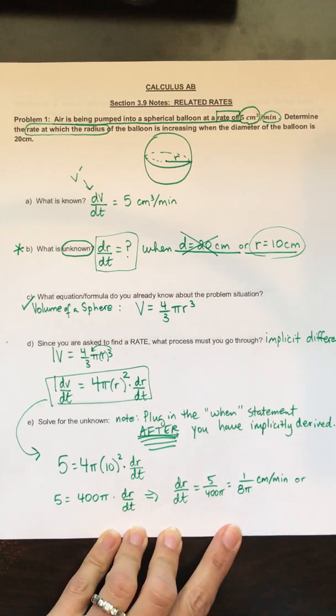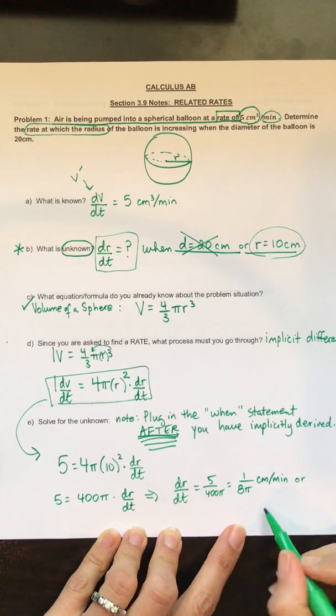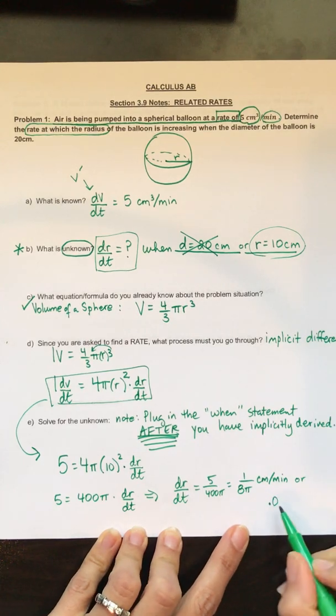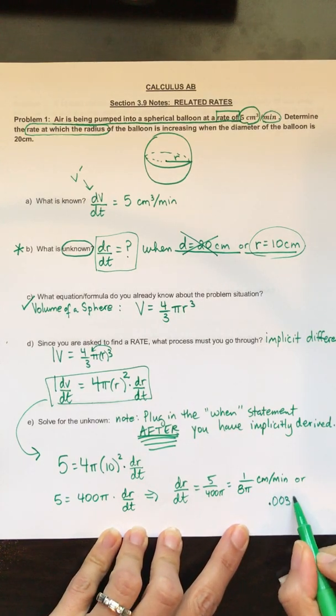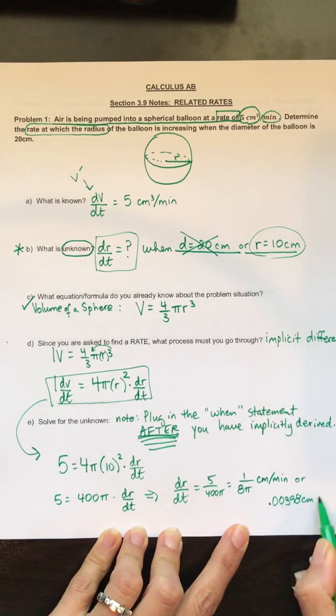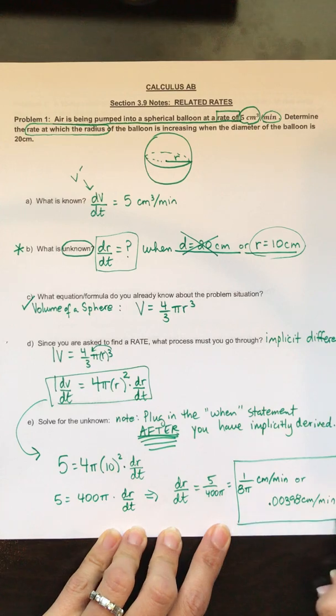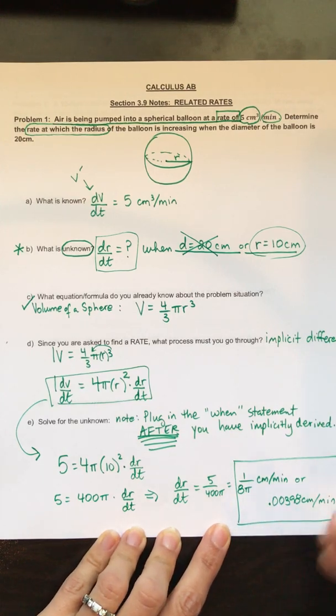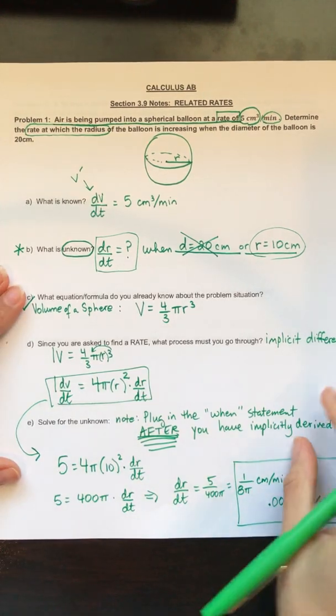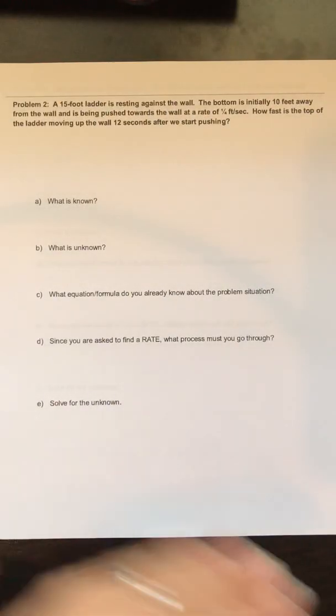Or as a decimal, and I actually punched this in before class, 0.00398 centimeters per minute is the answer. So this would be the exact, this would be the decimal version. Okay, let's do another one. Problem 2.